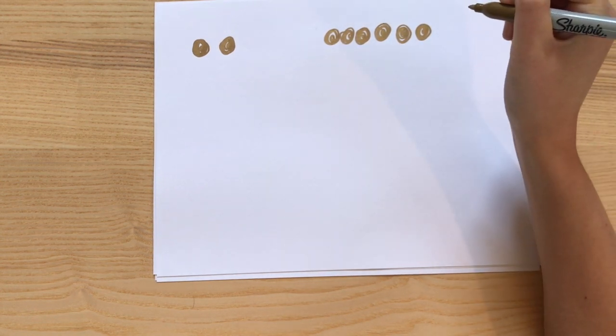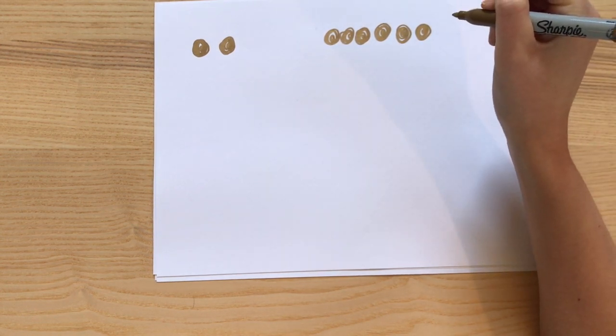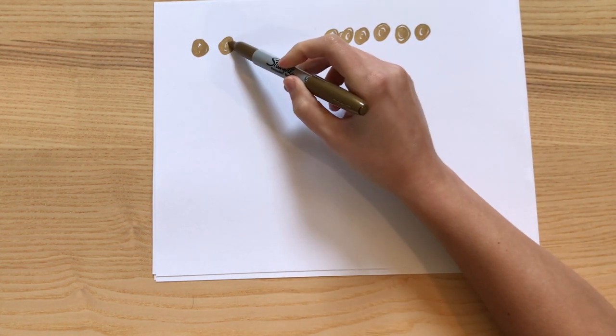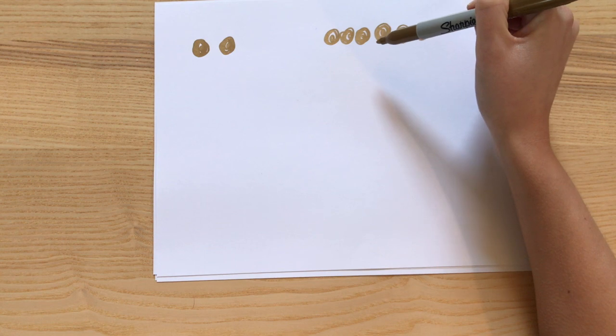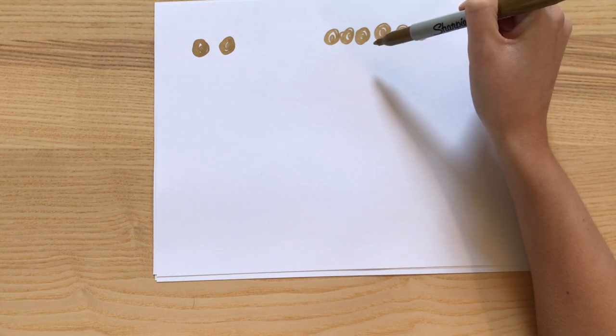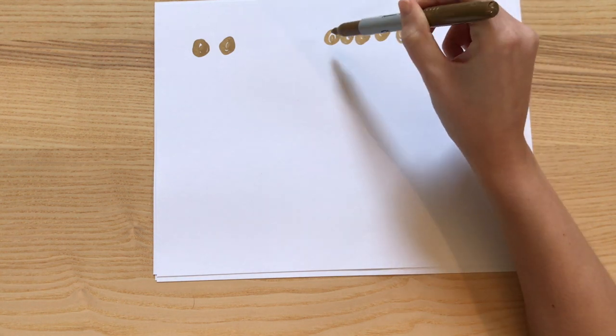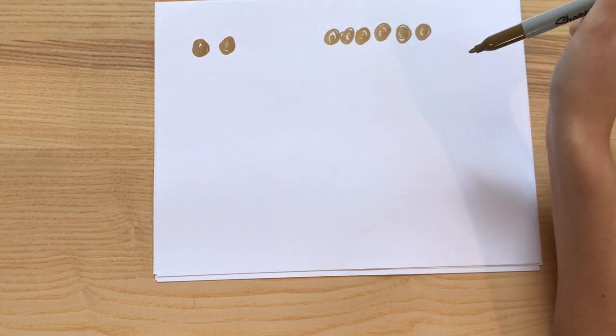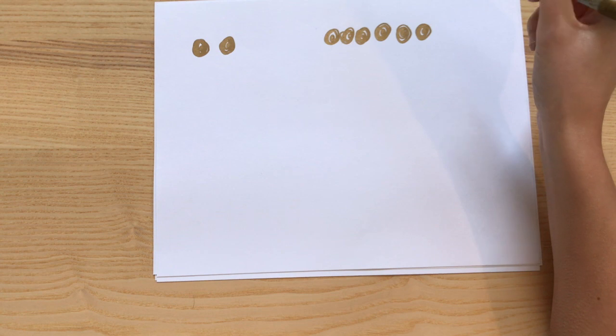How many chocolates did I have at first? Right, I had 2. 1, 2. Then how many chocolates did I have later? Yeah, I had 6. 6 chocolates. 1, 2, 3, 4, 5, 6. Now we can make the number sentence.